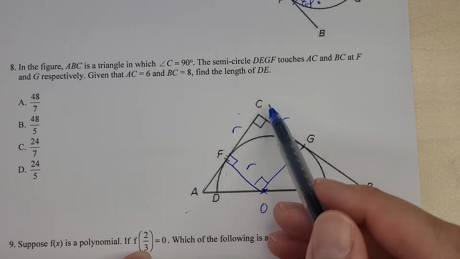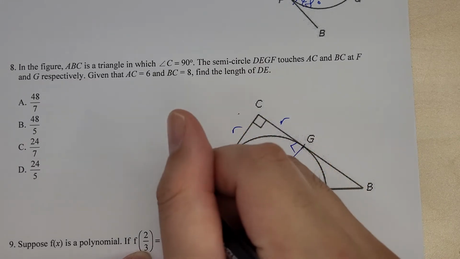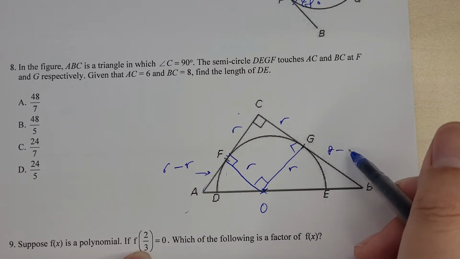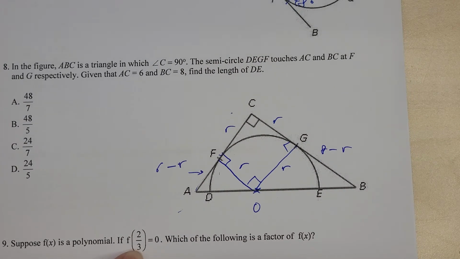AC is 6, so AF is 6 minus R, and here that is 8 minus R. You need to find the length of DE, which means you need to find the diameter of this semicircle.